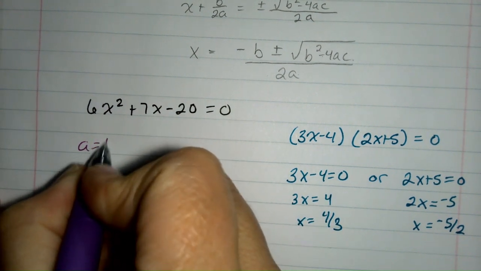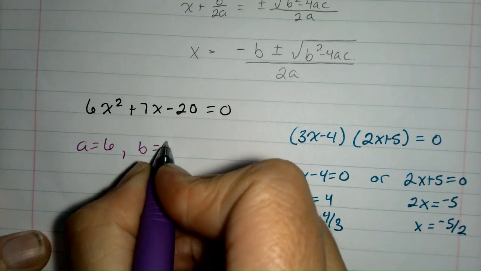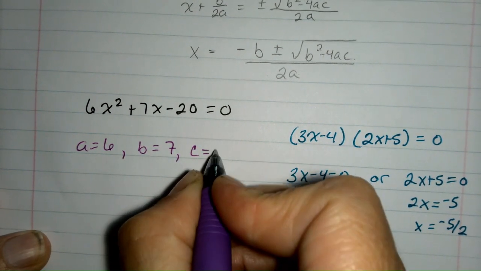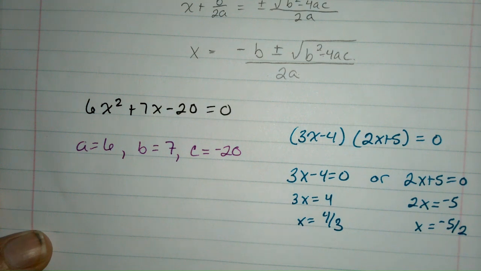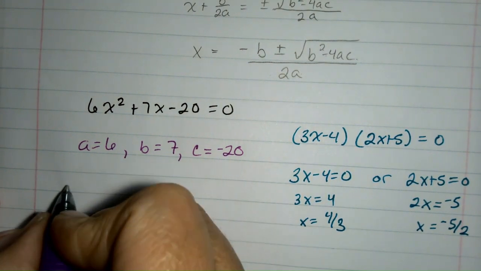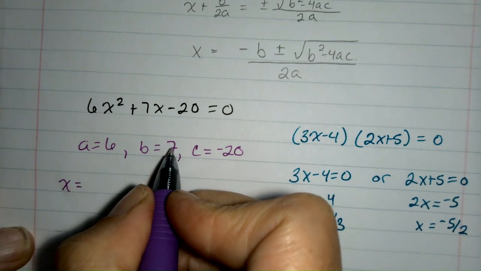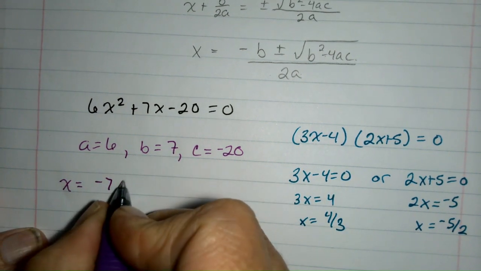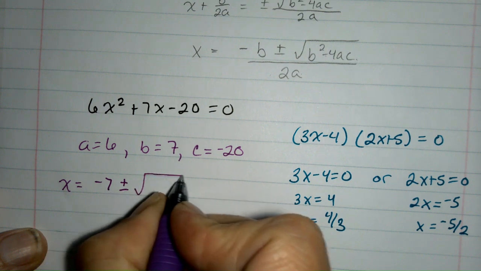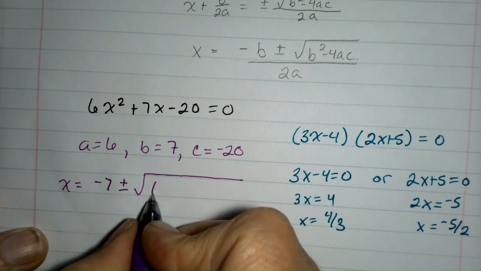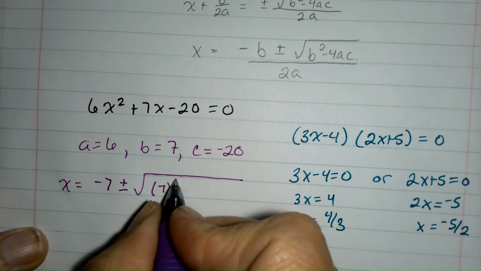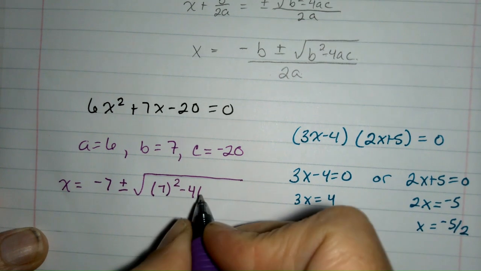Our a value is 6, our b value is 7, and our c value is -20. Signs are important with this. So x will equal -b. Since b is 7, negative b is -7, plus or minus, we have our radical. b squared, make sure you use parentheses with this. I would not want you to make a sign error.